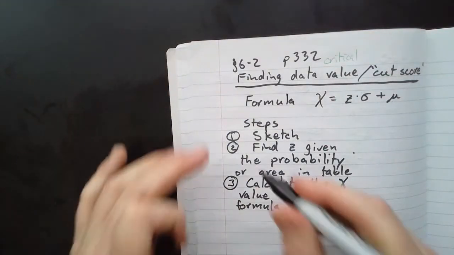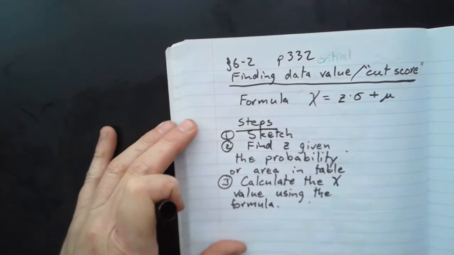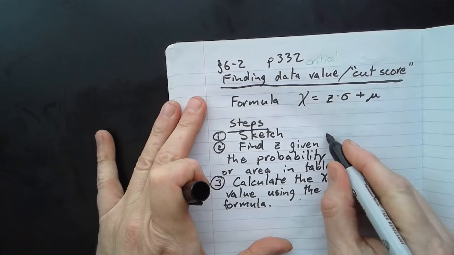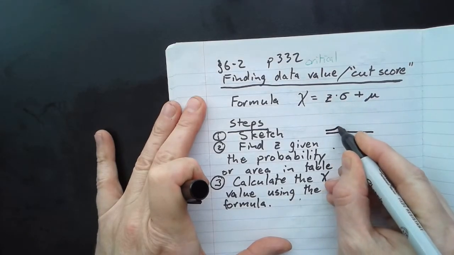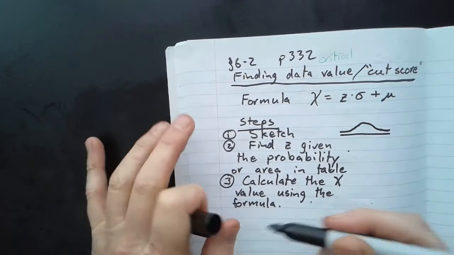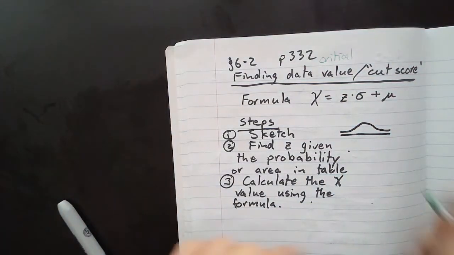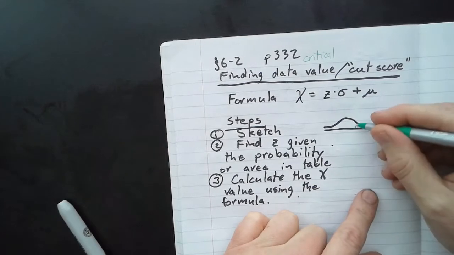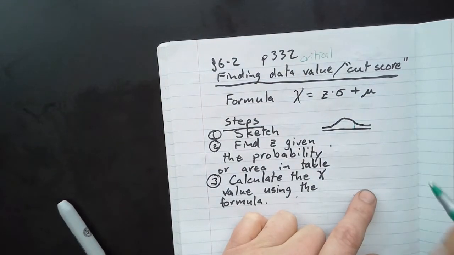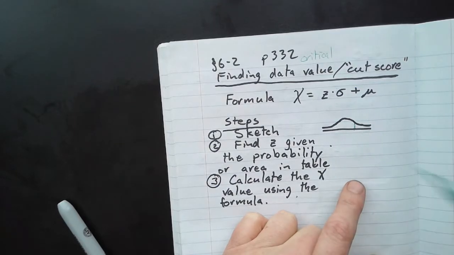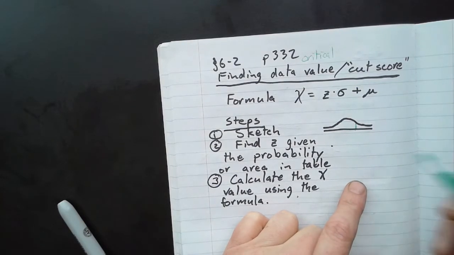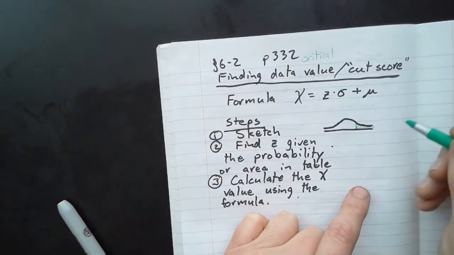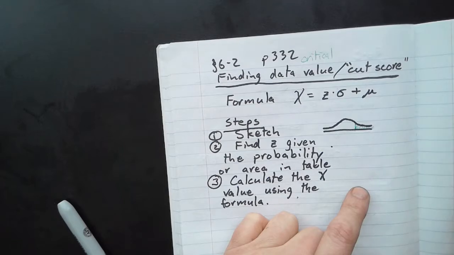So anyhow, the steps listed on page 332 are, of course, that we sketch the distribution curve and we label either the x value or the z value. It doesn't matter. We just want to essentially conceptualize what's going on so that we are thinking about the correct area. So for instance, if we want to know the cutoff score for the upper 10%, we would be shading this region here.